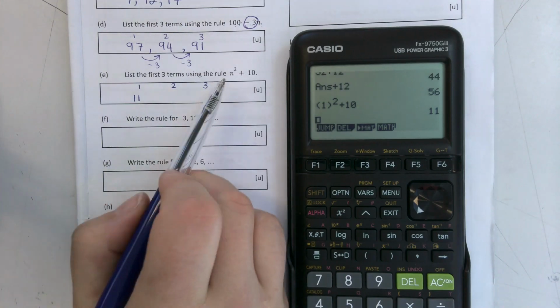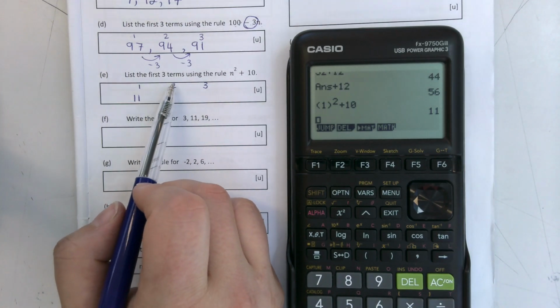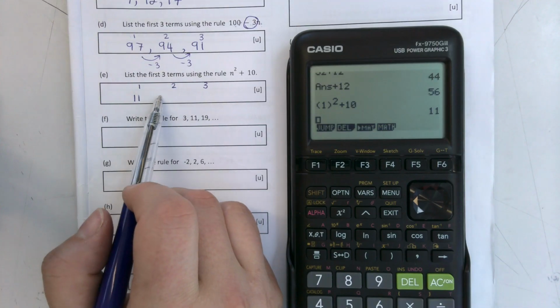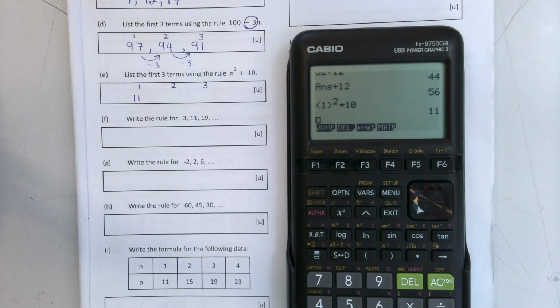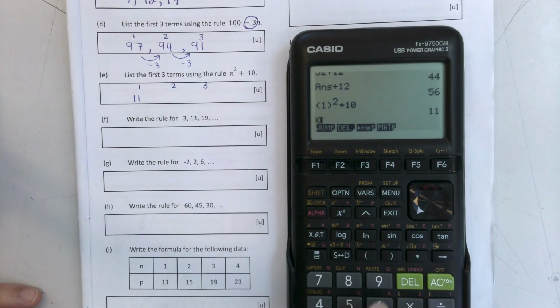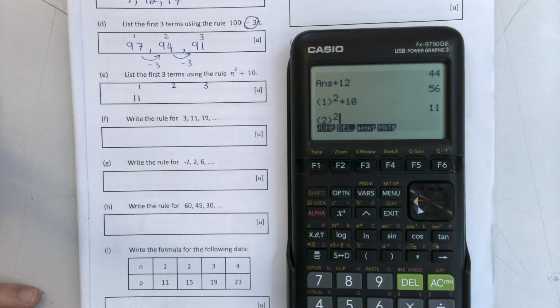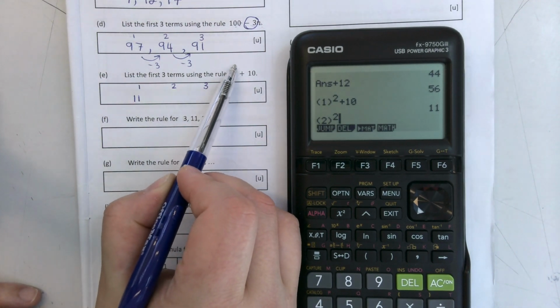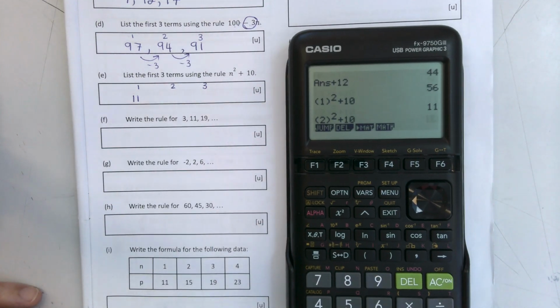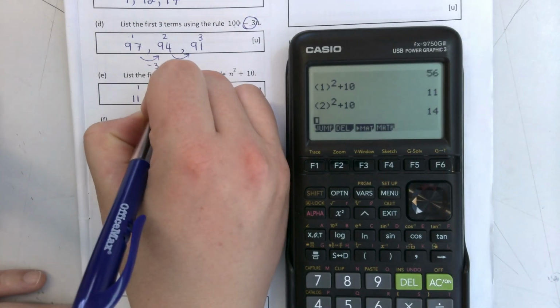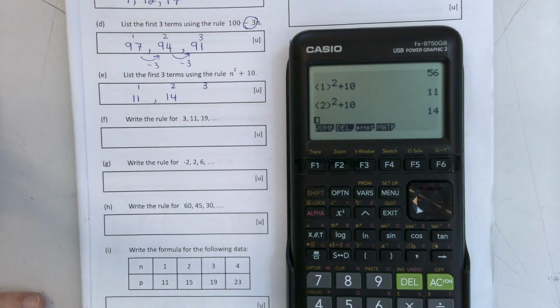Next one. I'm looking for term number 2. So I need to take out the letter N and put in the number 2. So I plug in a 2, the power of 2. So everything stays the same. I'm still putting in the power of 2. I'm still adding 10. I'm going to get to 14.